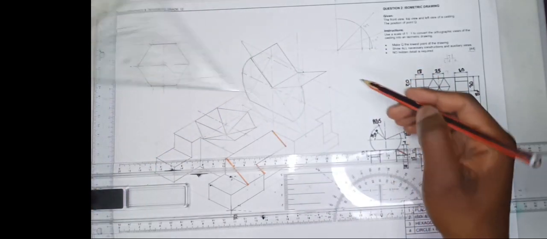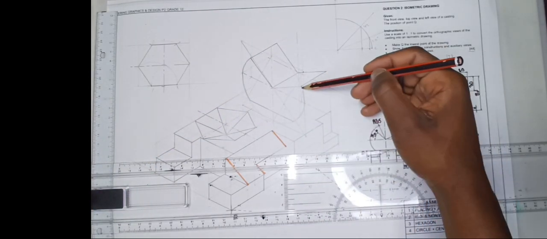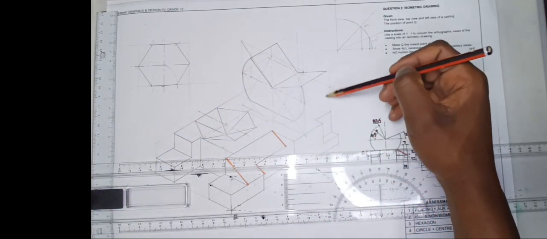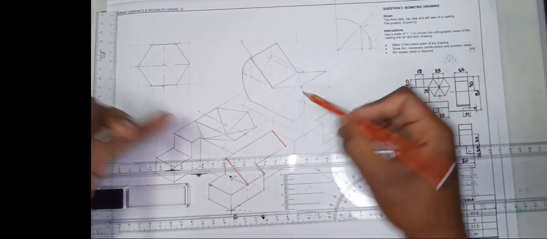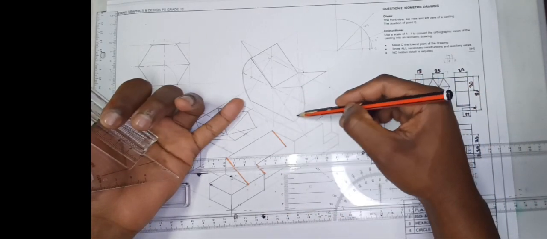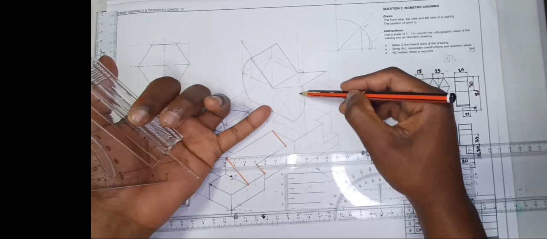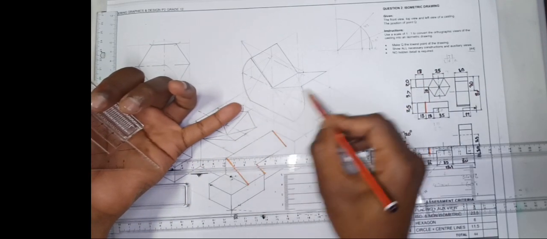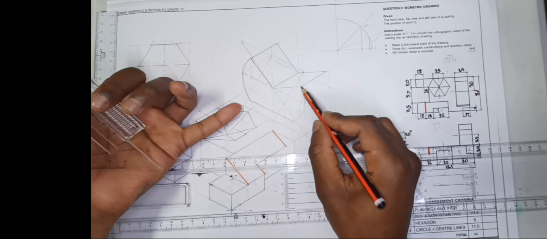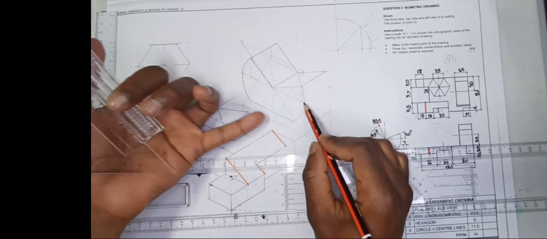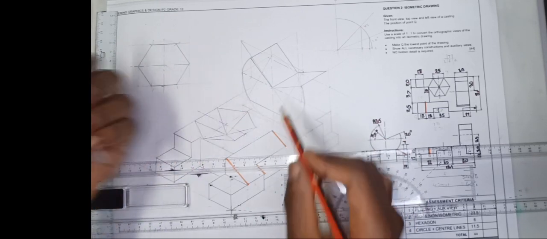So what is left for us to do is that we have to complete this arc of the circle here at the back. So how do you go about that? How did we get this arc? You got this arc from standing on this midpoint, okay, from here until here, and then you got this arc standing on this midpoint.